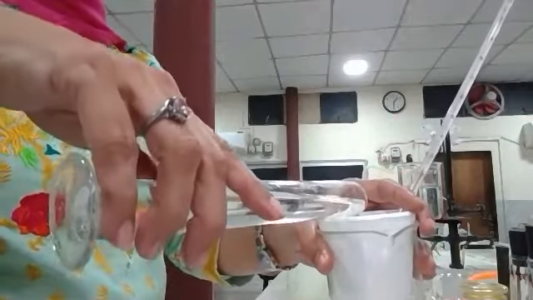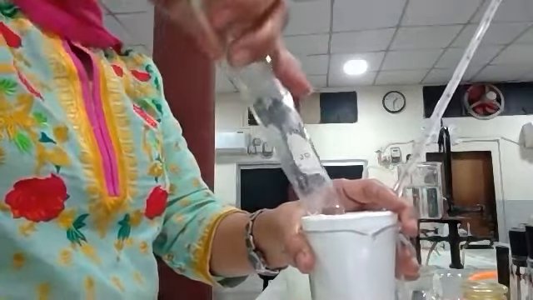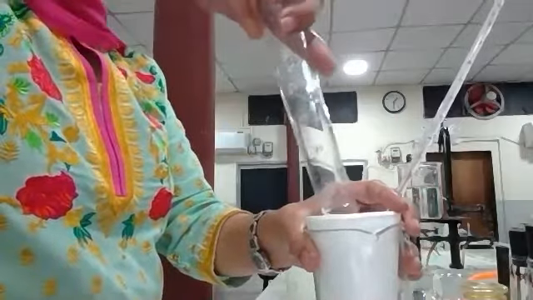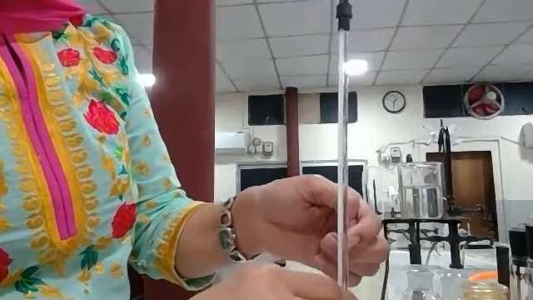Now when we pour it in the cup, the temperature starts to rise. You can see the temperature is increasing. You can see the thread is moving upwards. You can see there is a temperature rise.